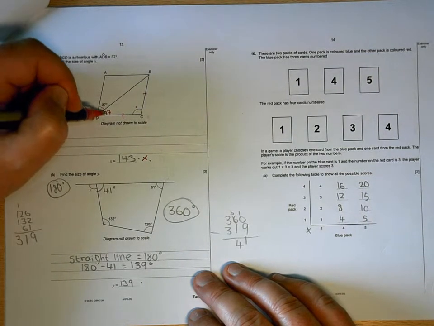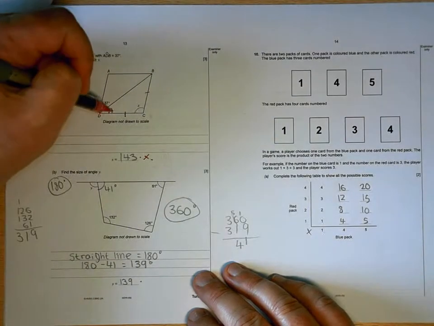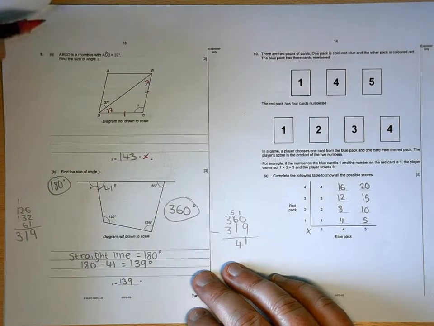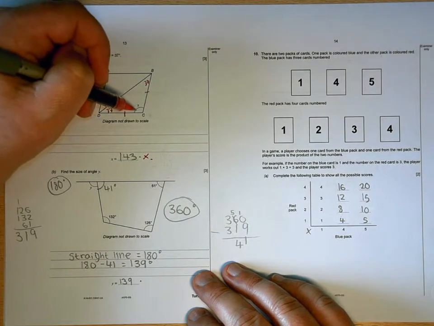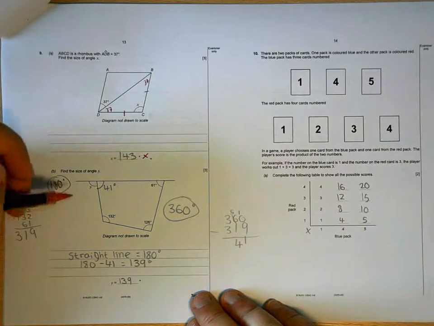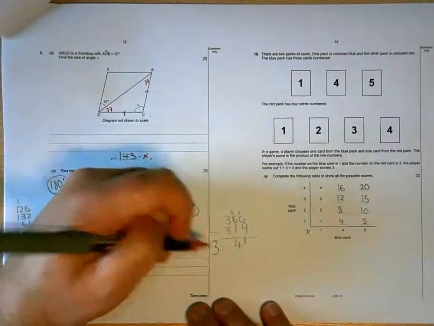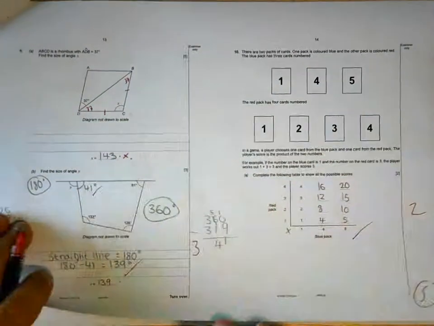In an isosceles triangle, the angles at the end of the two equal sides are the same as well. So if that's 37, that's 37, then you add those two together, taken away from 180 for a triangle, will give you x. This one is correct. Well done. And that's correct. 5 for the page.